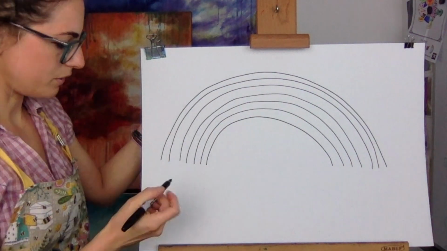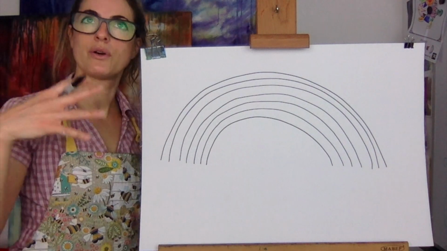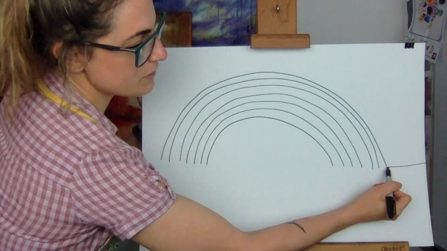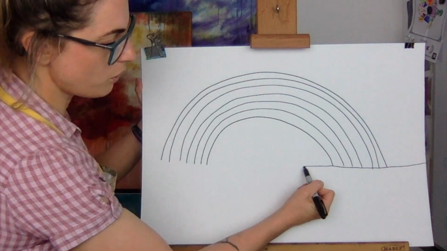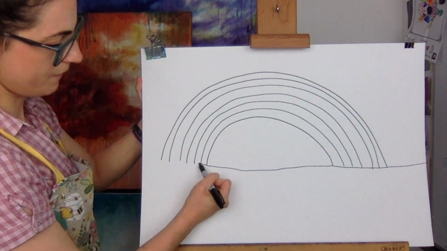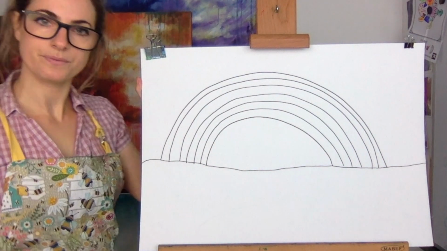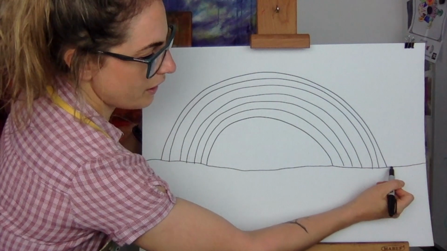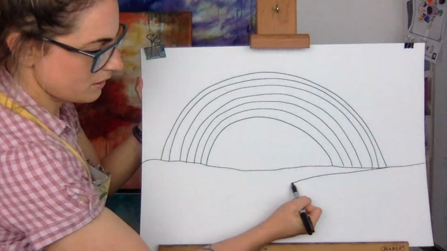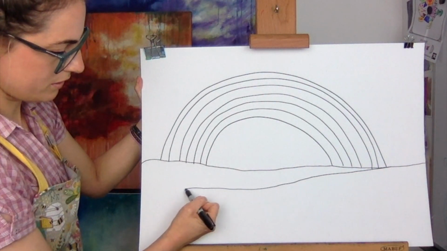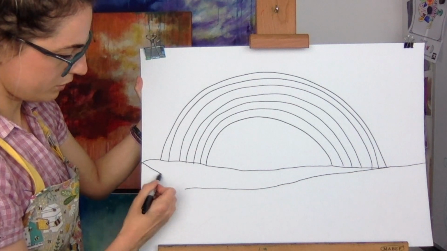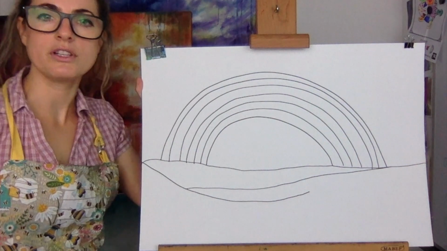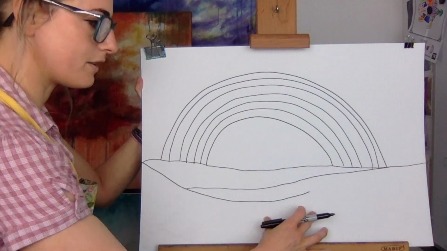Then what we want to do is work out where our hills are going to go. So I'm touching the end of the rainbows. Whatever your end of your rainbow is, just go like that, just so you know it's a hill. So that's like a wobbly line for me, isn't it? Then we're going to touch this bit here, and you're going to go down, and then touch this bit there. Just going to do that because you want to do lots of different valleys almost.